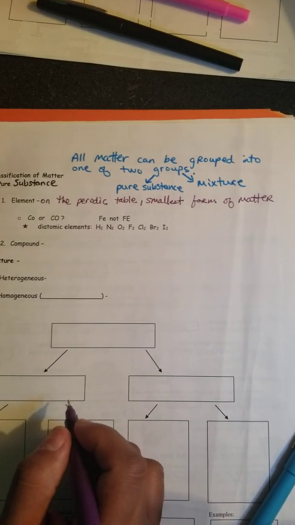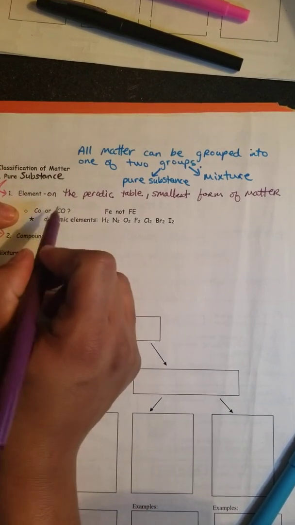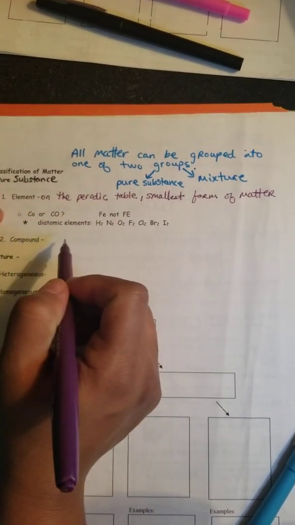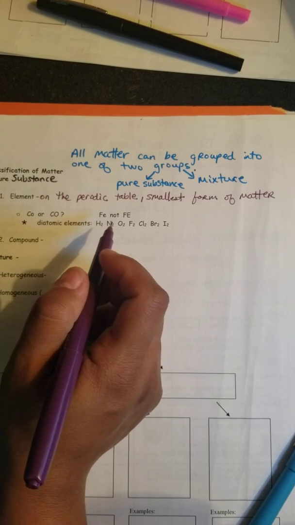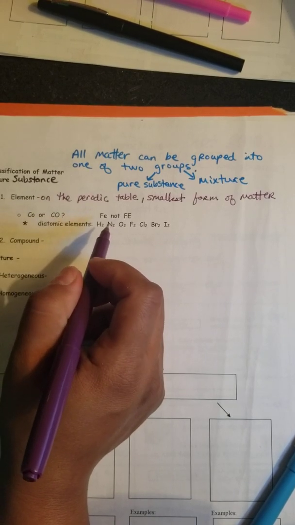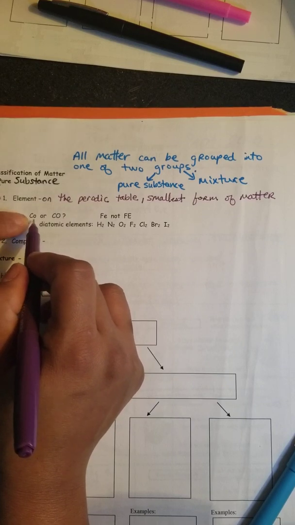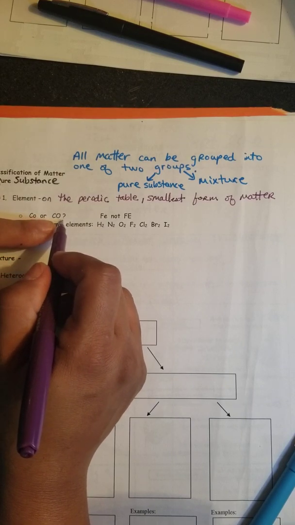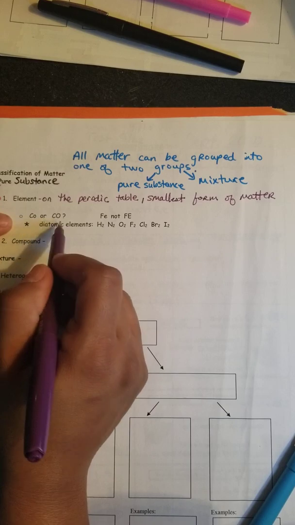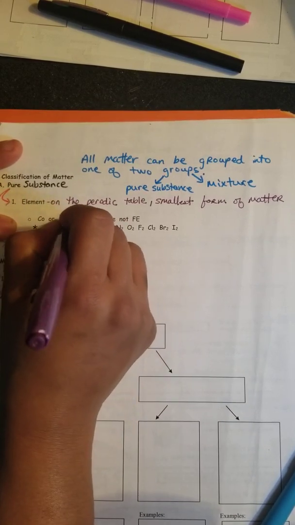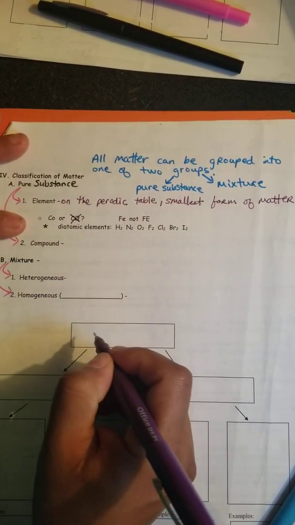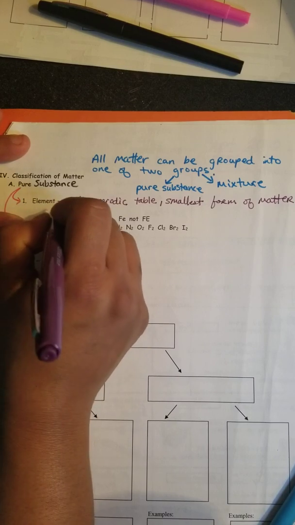Next one says here, for an example, when you're looking at elements or you're looking at a chemical reaction or something going on, how do I know that that's an element? For an example, we've got Co or CO. Which one of those would be an element? This would not be an element. That would be a compound. This is an element right here.